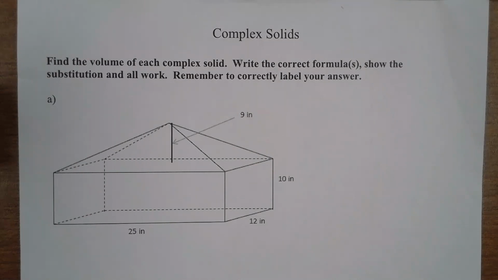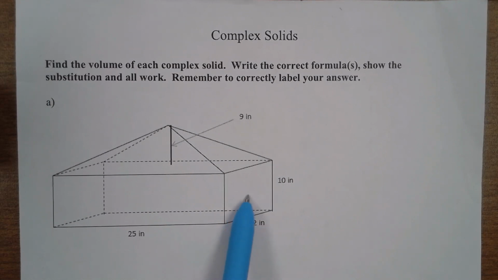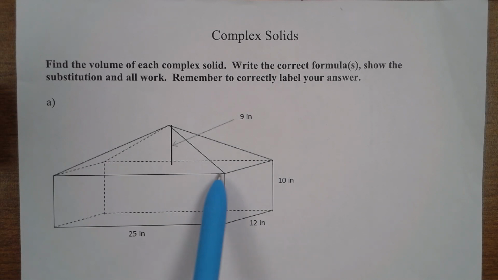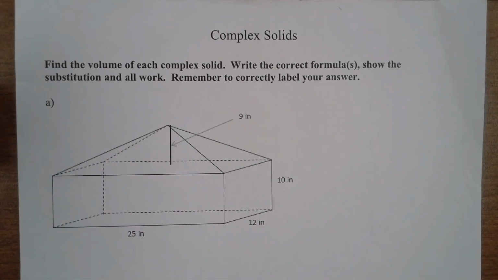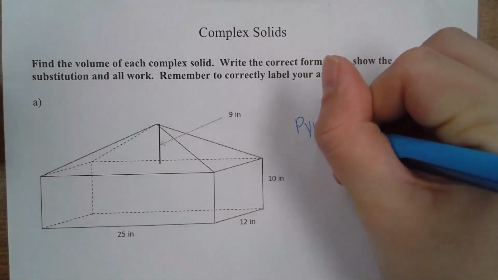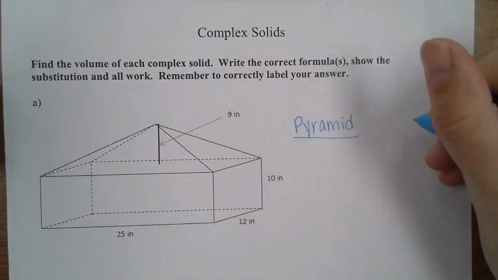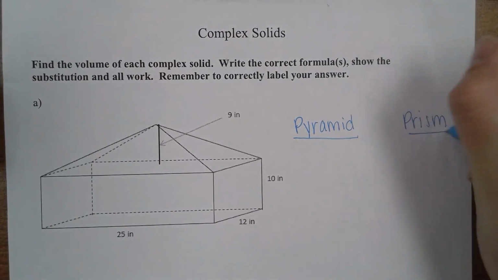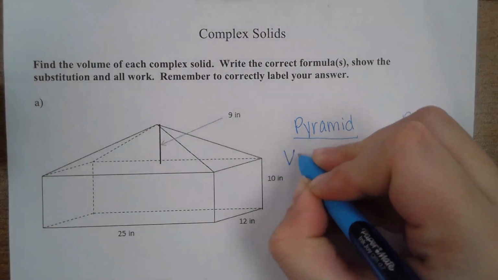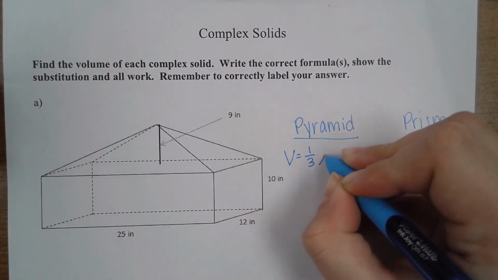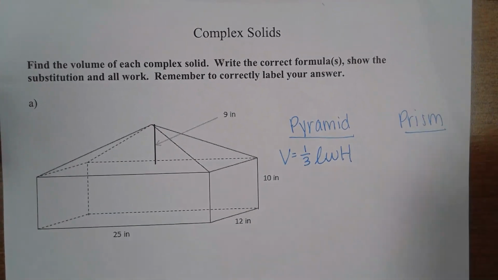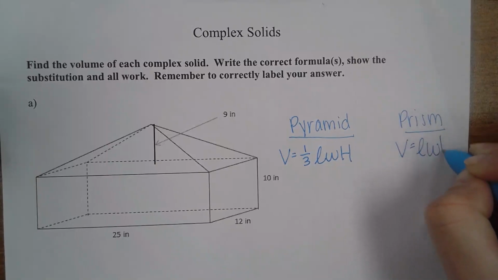So the first one here, I see that I have a rectangular prism at the bottom, and then I have a rectangular pyramid on top. So those are the two formulas that I need to get here. One will be for my pyramid, and one will be for my prism. Our rectangular pyramid formula is volume equals a third times length times width times height, and our rectangular prism formula is volume equals length times width times height.